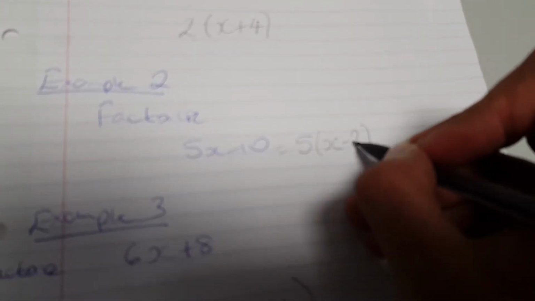Next example, factorize 5x minus 10. So again, single bracket. We're going to take out a 5 because that's the highest common factor. Then we're going to have x minus 2 because 5 times x is 5x. 5 times negative 2 is going to be negative 10. Right, and one more example for the linear, and then we're going to look at some quadratic.